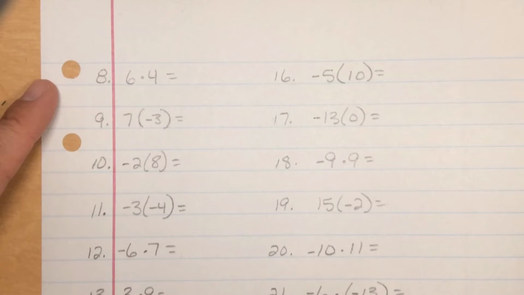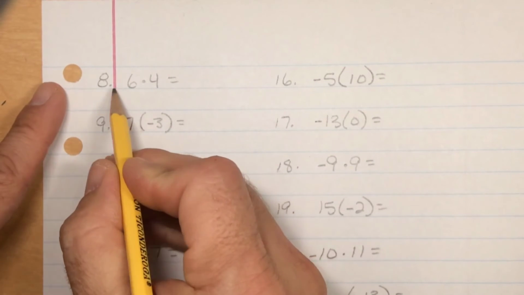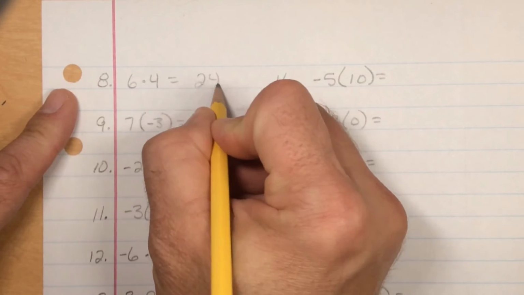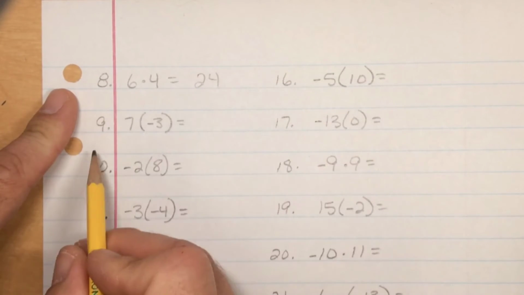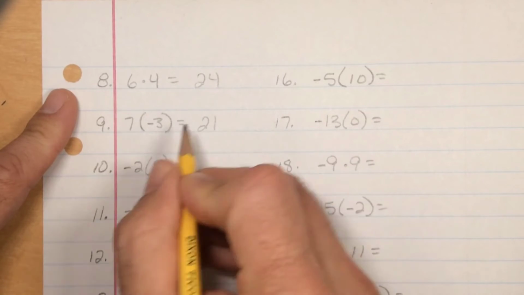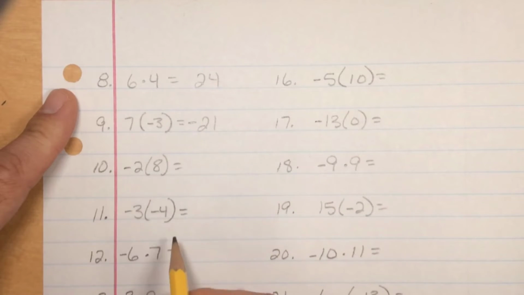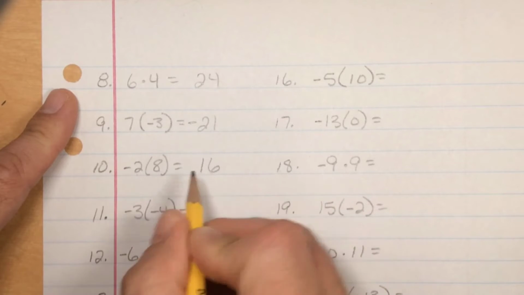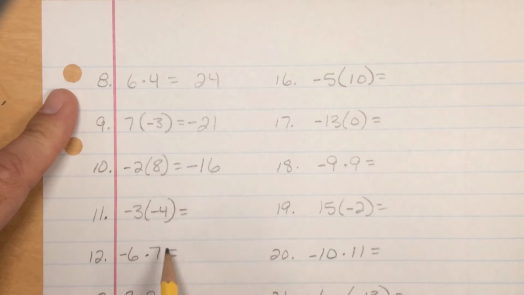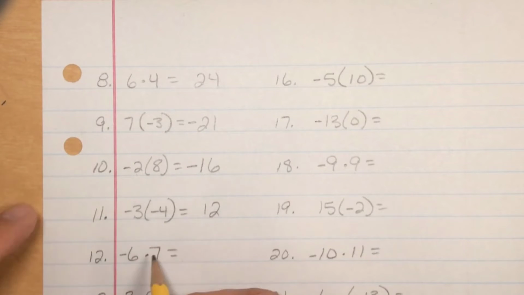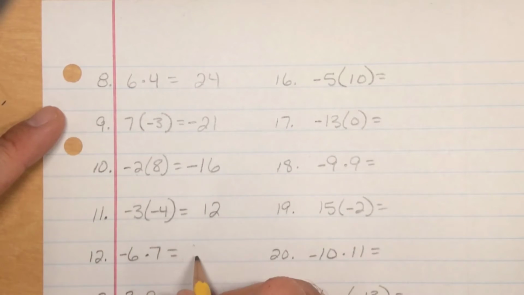All right, well, these should have gone rather quickly, so here we go. Number 8, 6 times 4 is 24, same sign, so it's positive. Number 9, 7 times 3 is 21, different signs, so it's negative. 2 times 8 is 16, different signs, negative. 3 times 4 is 12, same sign, positive. Number 12, 6 times 7 is 42, different sign, negative. Number 13, 3 times 9 is 27, same sign, positive.